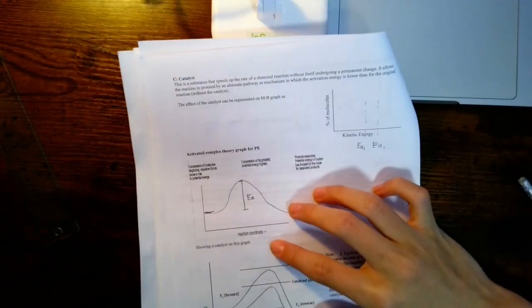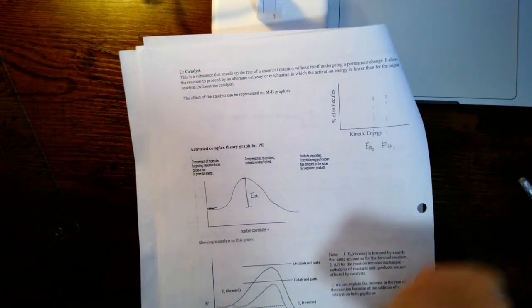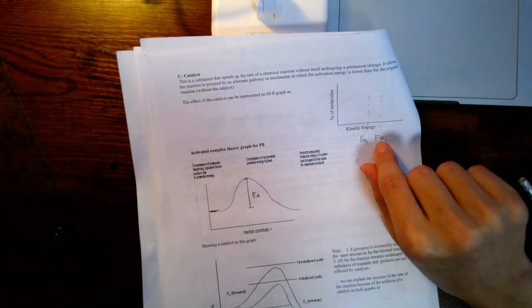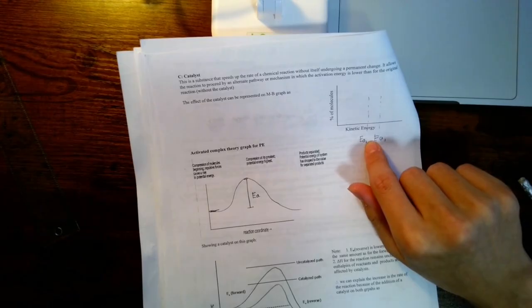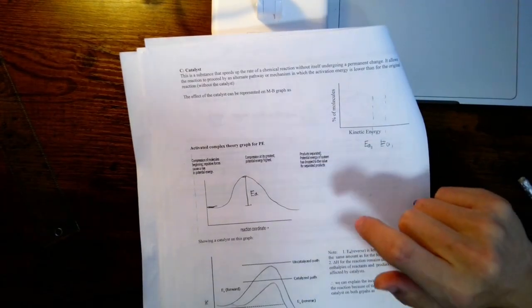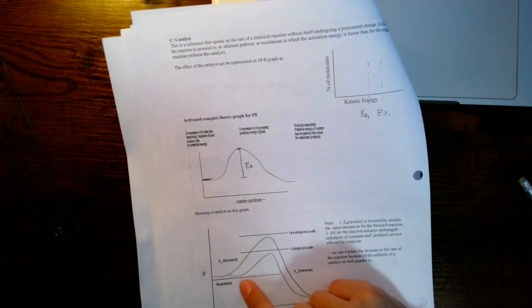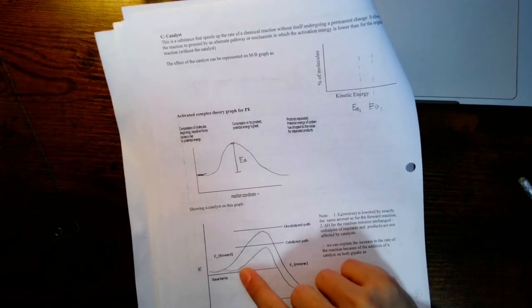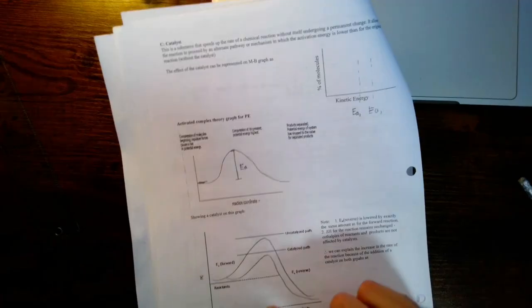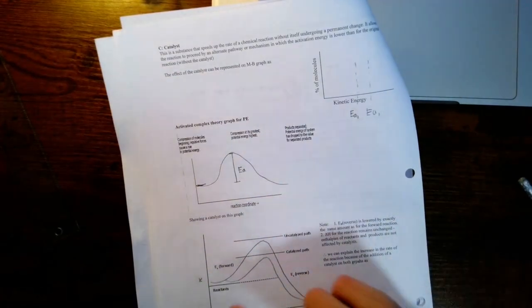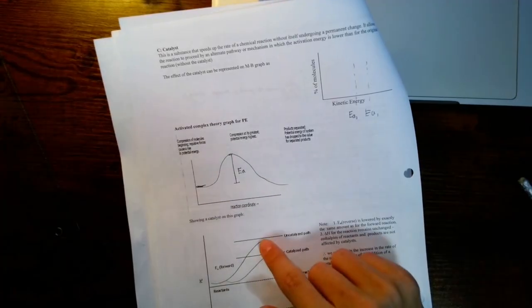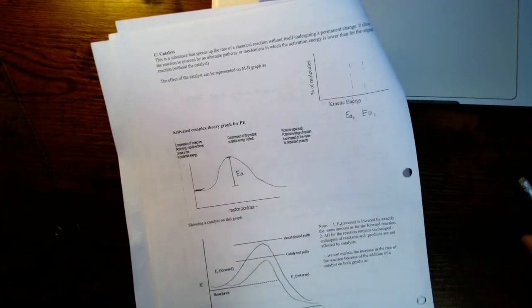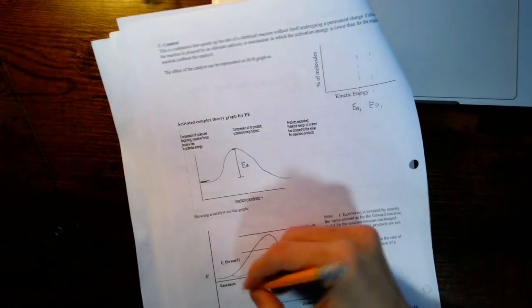And the catalyst. What a catalyst does is it lowers the activation energy bar. Imagine the catalyst provides an alternate path for the reaction to happen. For example, the original one requires very high activation energy. So the activation energy is here.